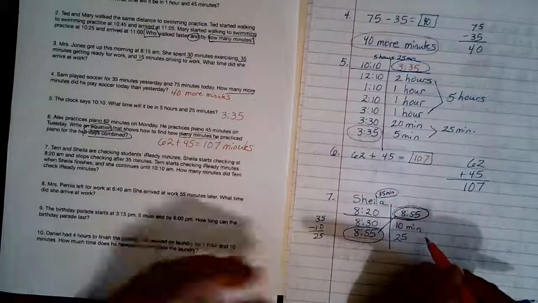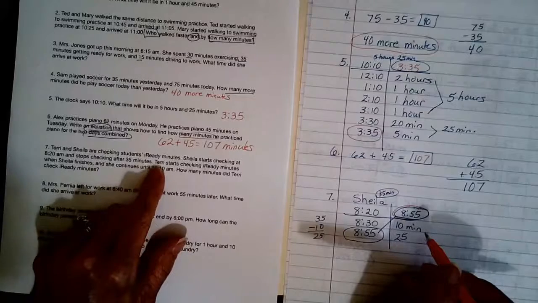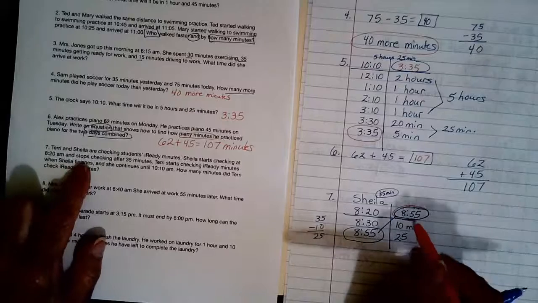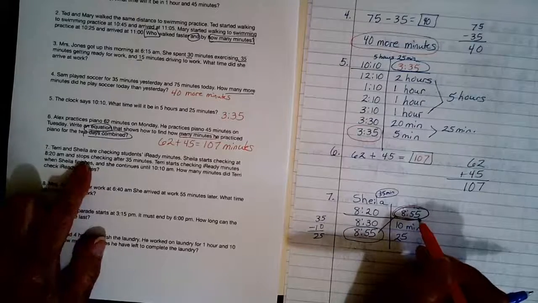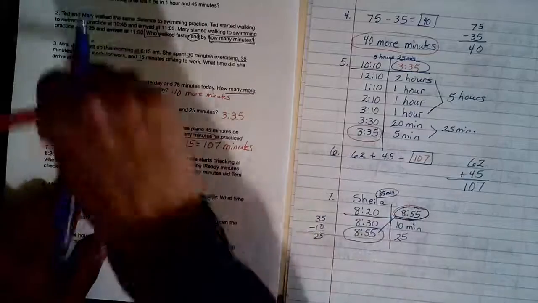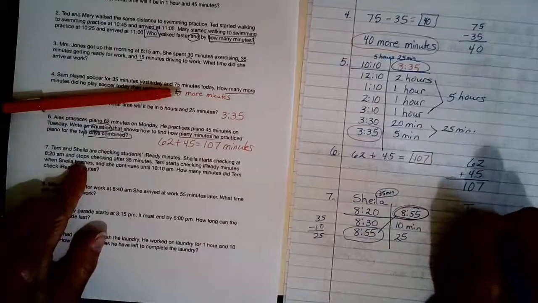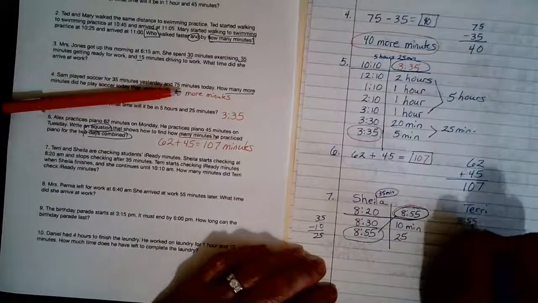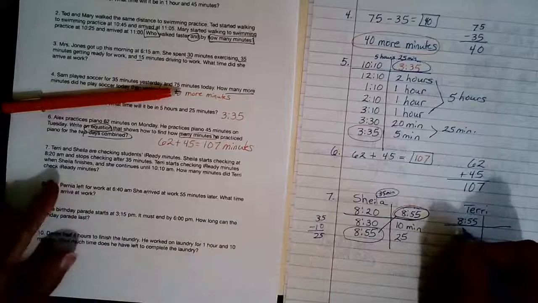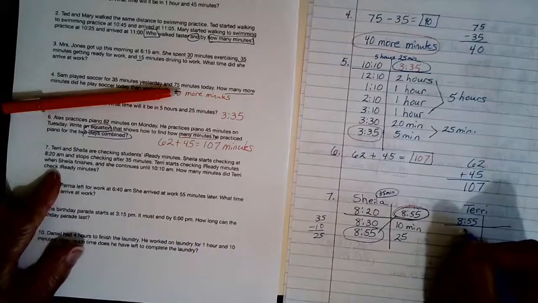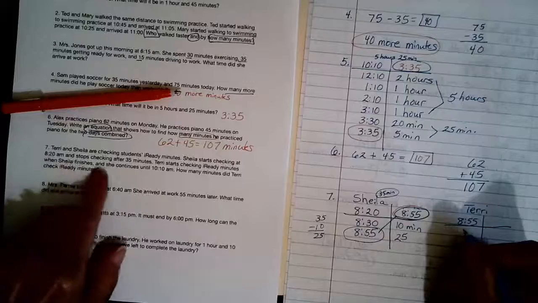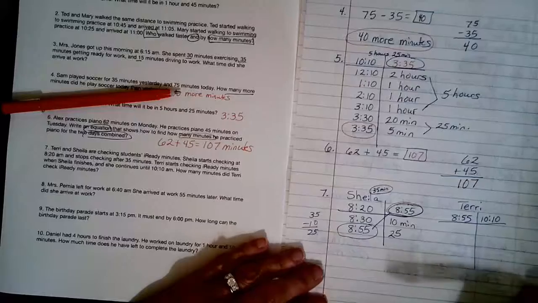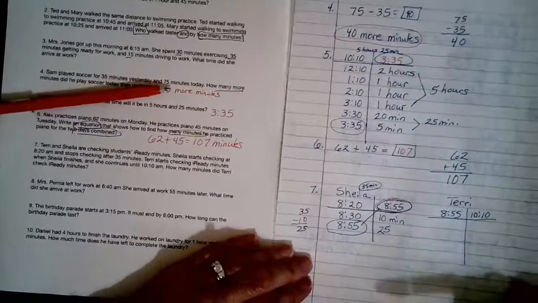Now, why is this 8:55 important? Because what time did Terry start checking iReady minutes? Well, it was when Sheila finished. So I had to figure out when Sheila finished to be able to determine Terry's. So we're going to write Terry over here. And Terry started at 8:55. I know her start time now, which I did not know before. I also know her ending time because it says she continues until 10:10. Now I have to figure how many minutes did Terry check iReady minutes.